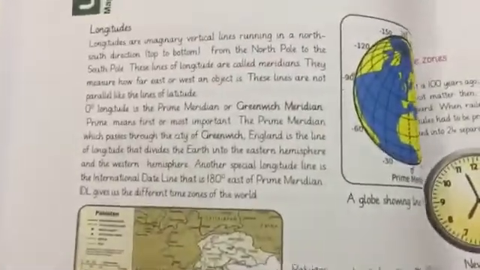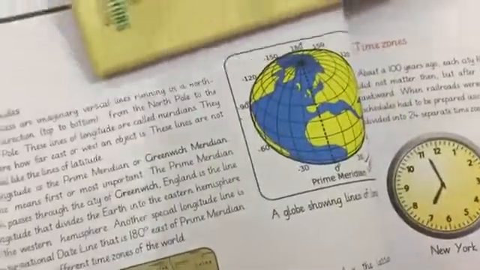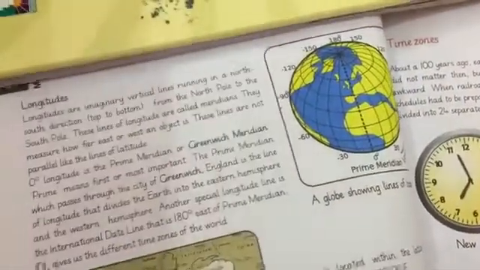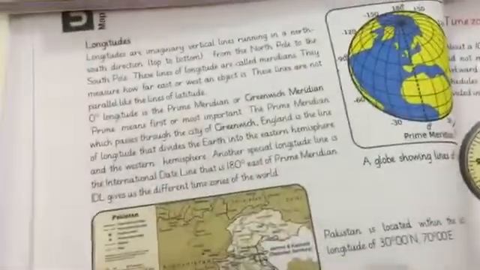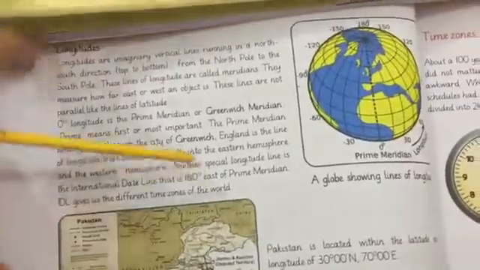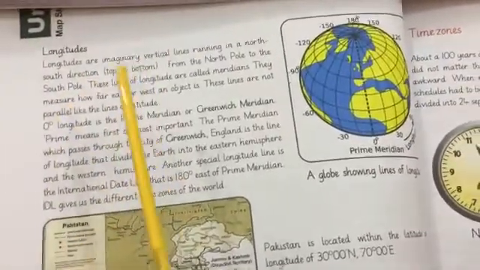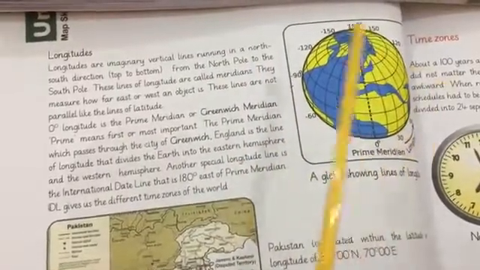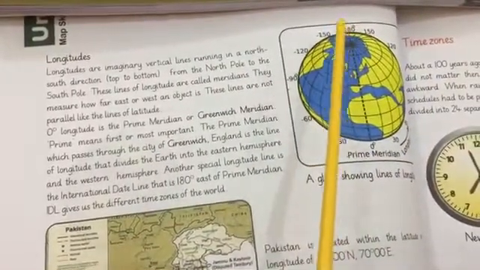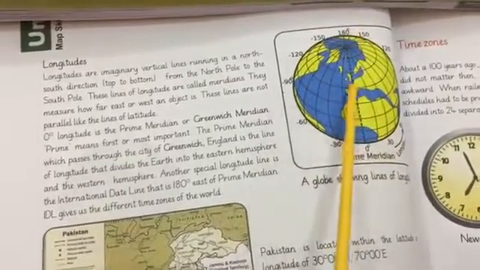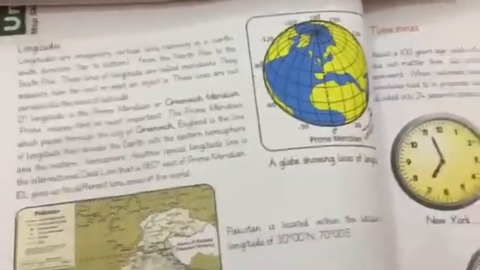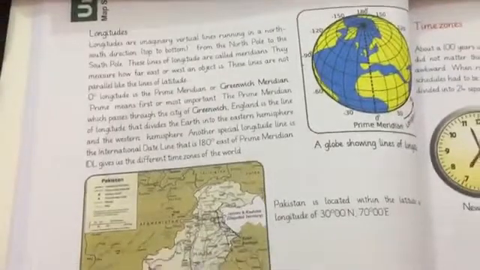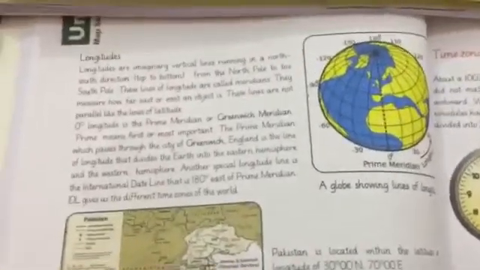Okay, then we have the longitudes. We have discussed the latitudes, now we will discuss the longitudes. Latitudes were the horizontal lines from east to west. Longitudes are the vertical lines. They are from north to south, right? The vertical lines moving from top to bottom. And these lines are also imaginary, like the latitudes.